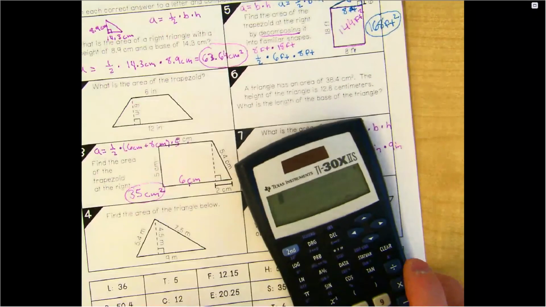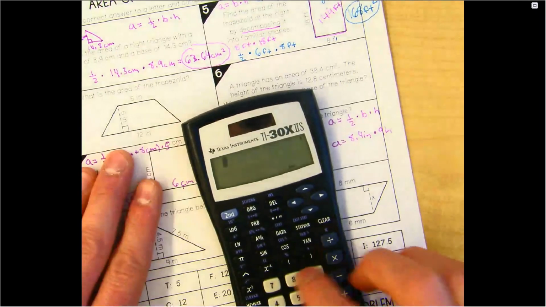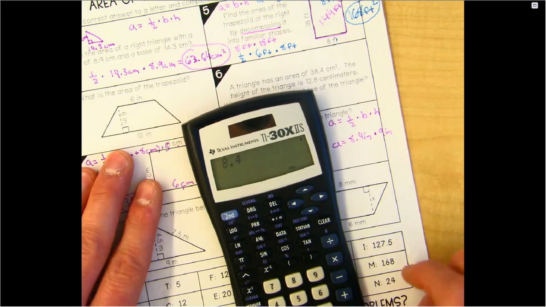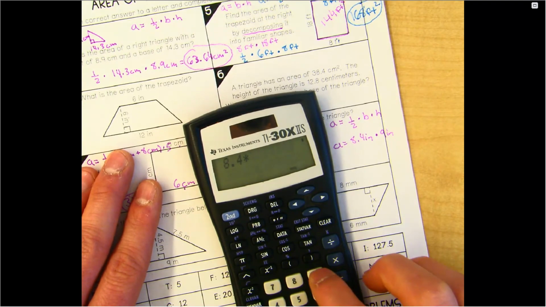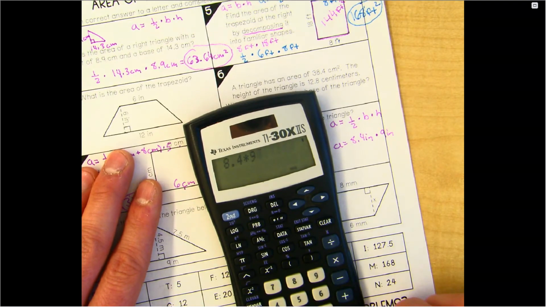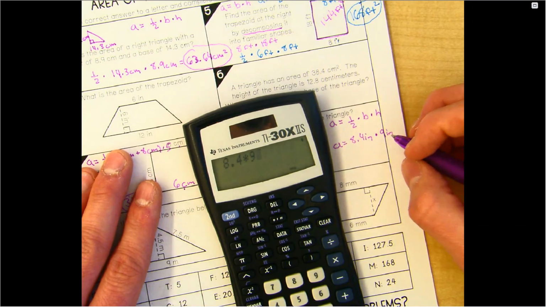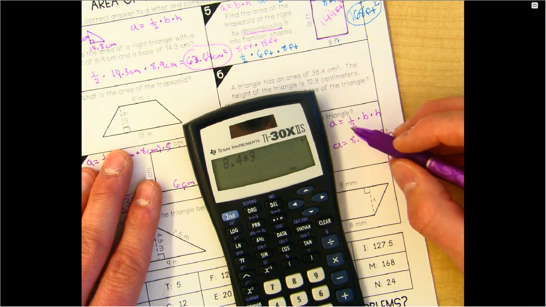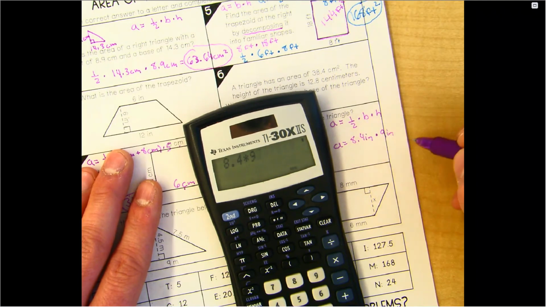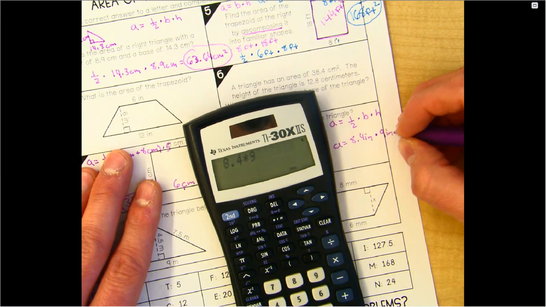And once again, it's time for our handy dandy calculator. 8 4/10 times 9. Oh, you know what I realized? Just realized I forgot something in my formula here. I forgot our 1/2. So I need to multiply this by 1/2.